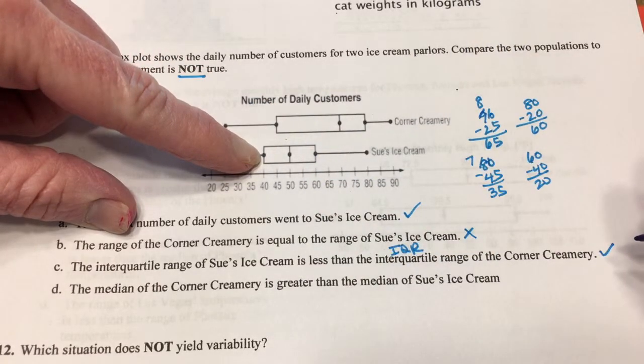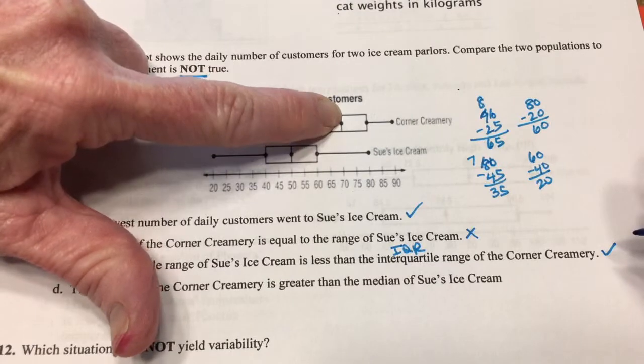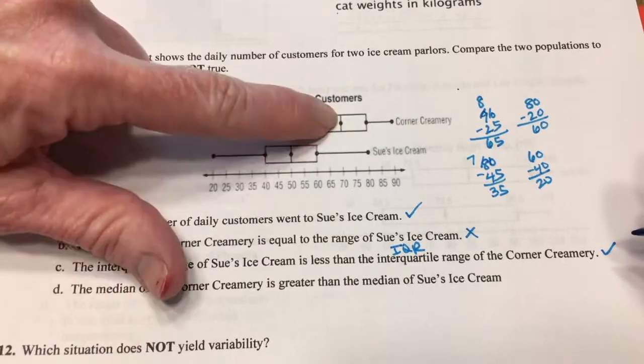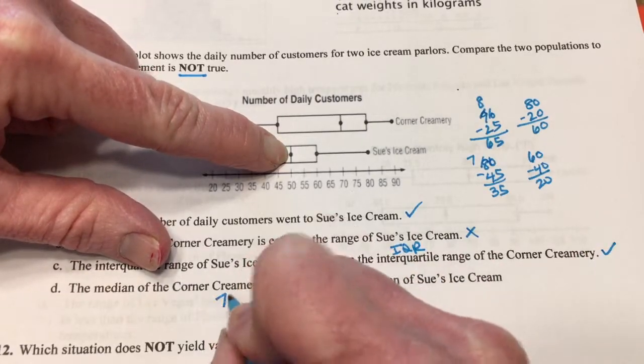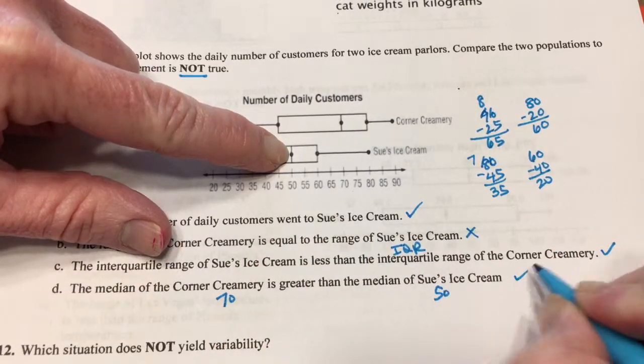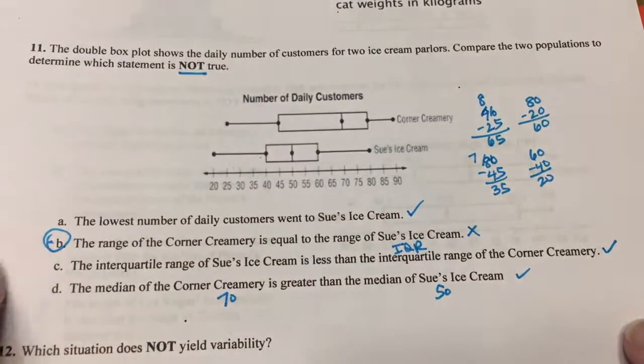The median of the Corner Creamery is greater than the median of Sue's Ice Cream. So the median here is 70, median here is 50. So yeah, this one's true too. All right, so the one that's not true is B.